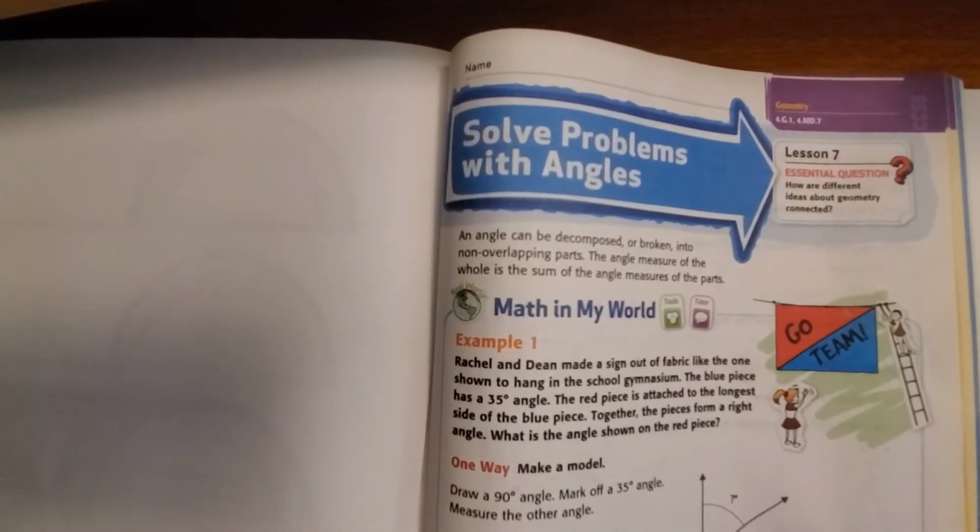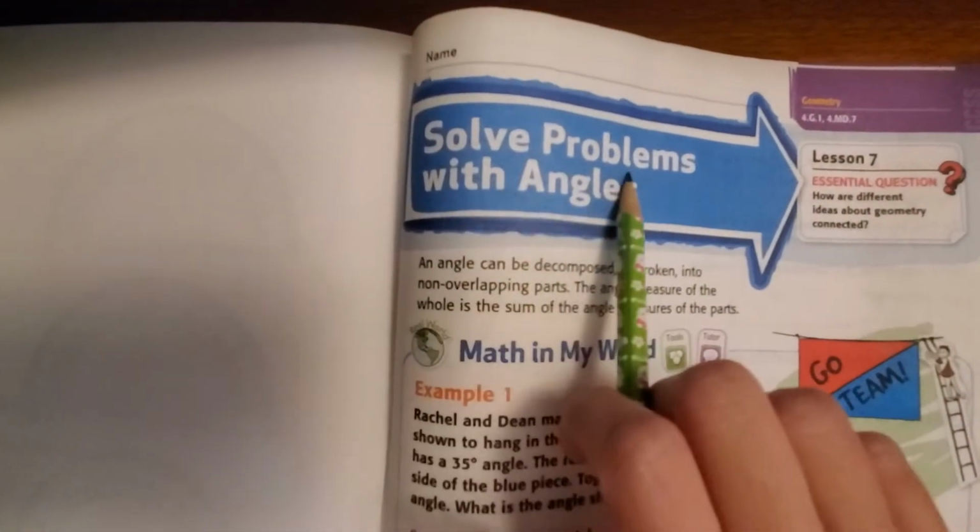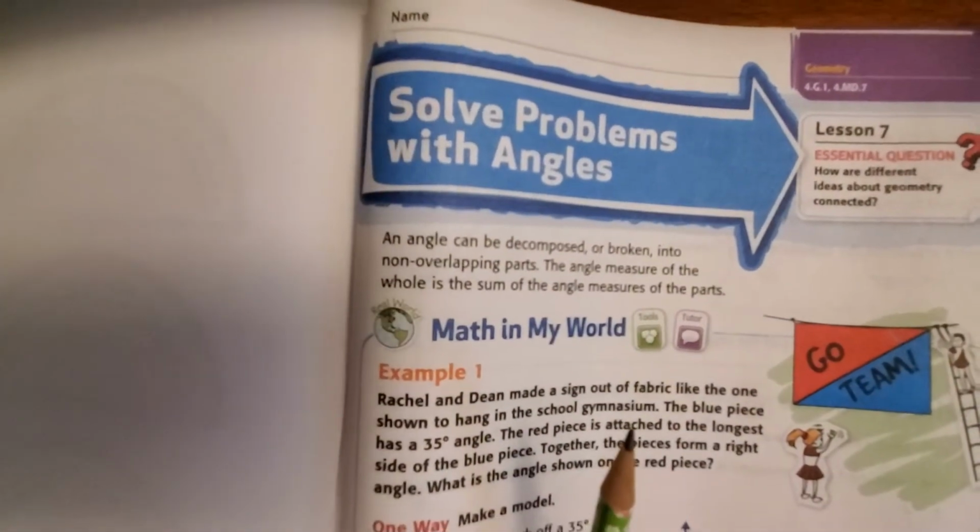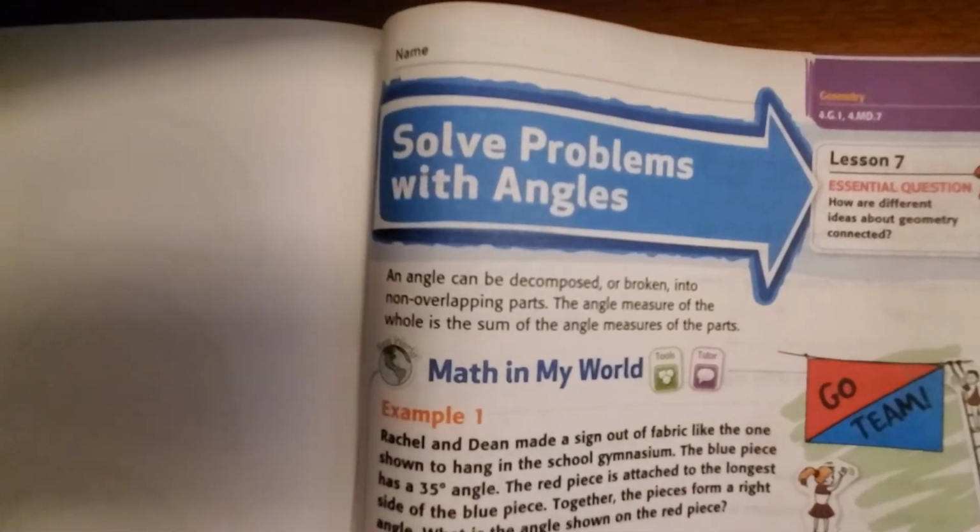Good morning, class. So today we are looking at chapter 14, lesson 7. We are solving problems with angles. For this lesson, you do not need a protractor, so yay!